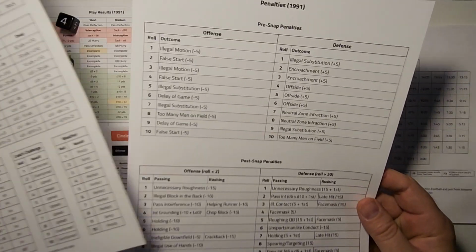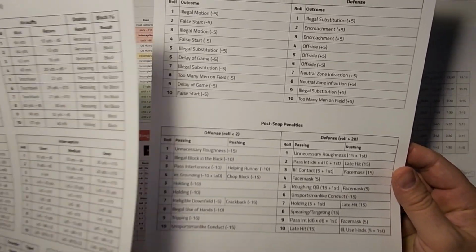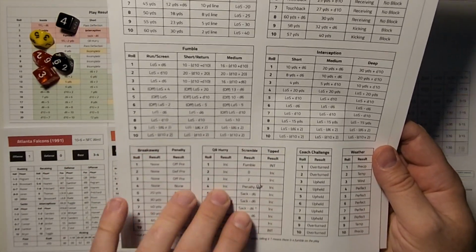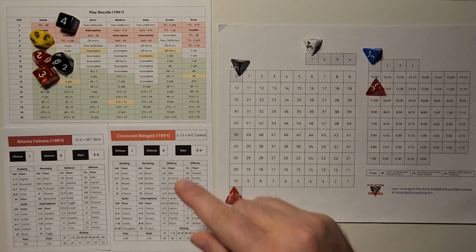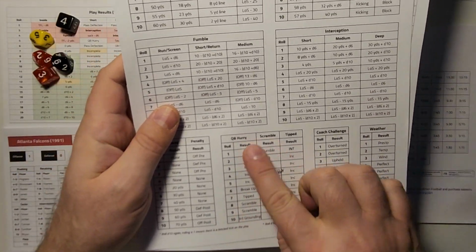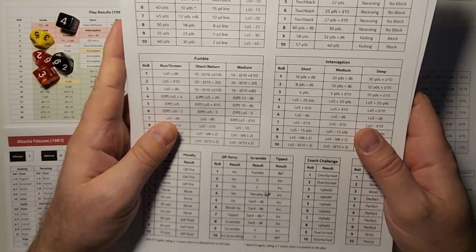And we have a deeper penalty selection with pre-snap and post-snap penalties, and also a few new results down here. So we have a quarterback hurry. So anytime you have a quarterback hurry result here, you can come to the quarterback hurry table, and then maybe it's a scramble or a tip ball.